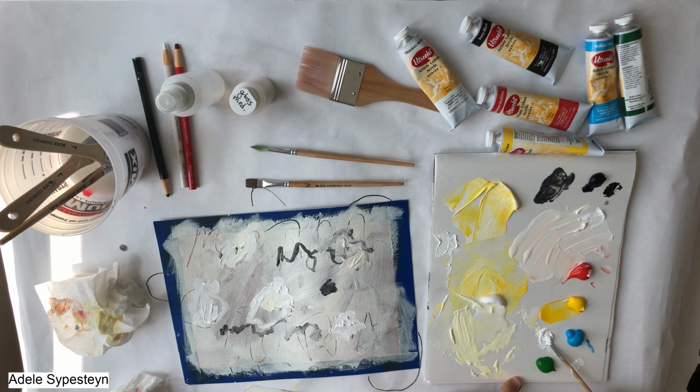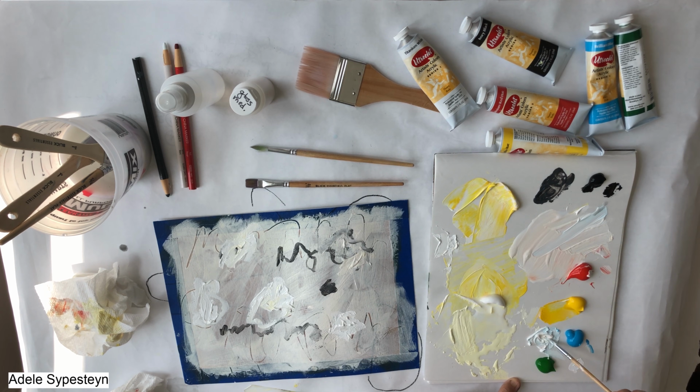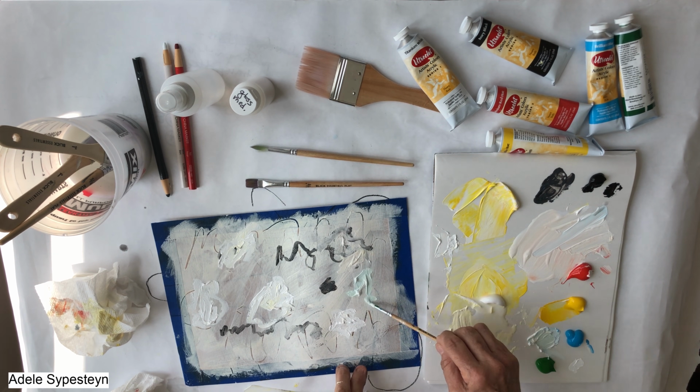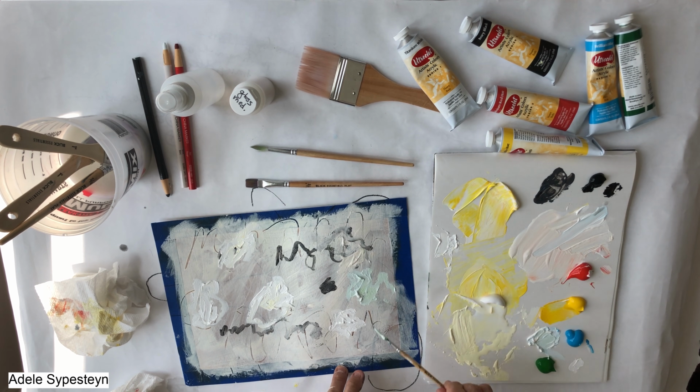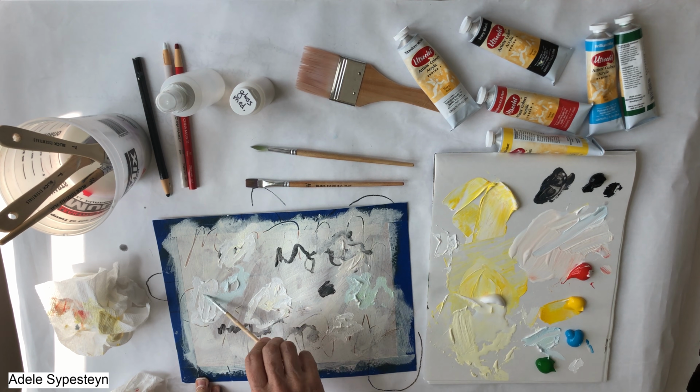You can see how even the whites are, each white, very little on this painting have I gone straight white. Here I'm adding a little bit of blue to the white, so I started with the white with the yellow, then white with the red, and now white with the blue. It's very subtle, but it just gives it a little bit of interest.